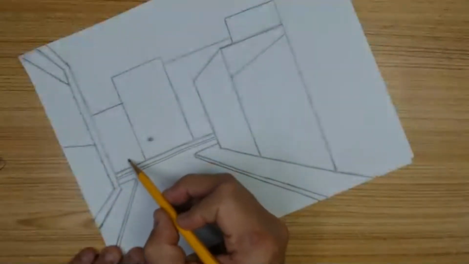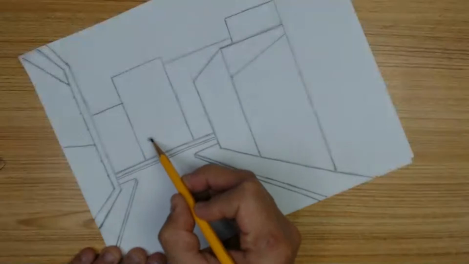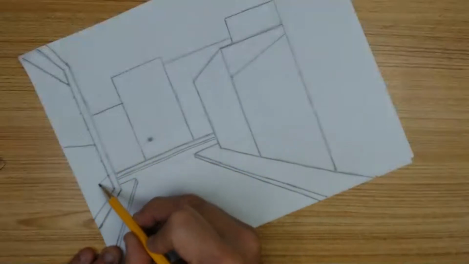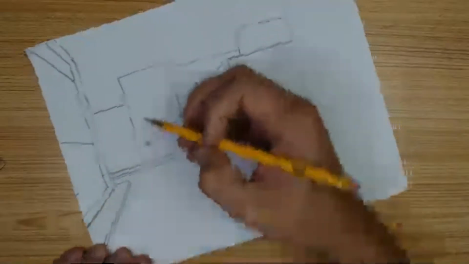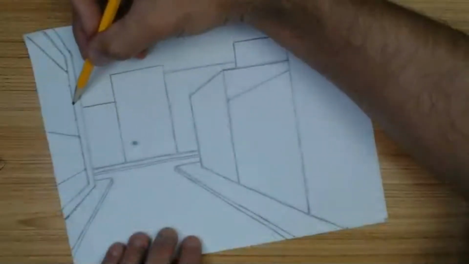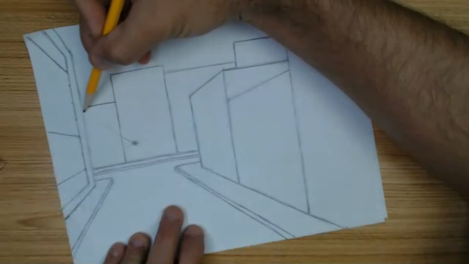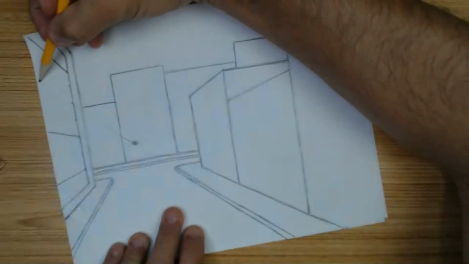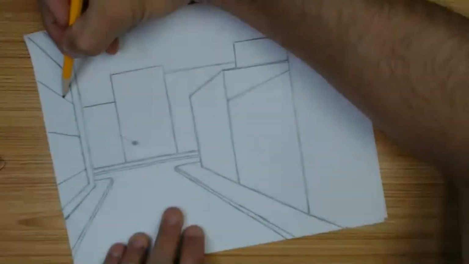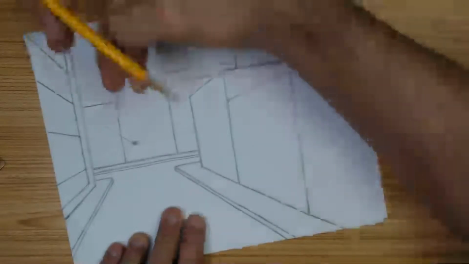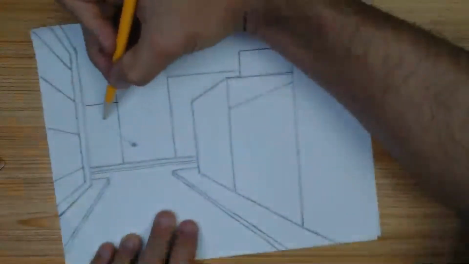Now, maybe I'll jump to this one. Maybe I'll jump to this one here. And this helps me visually, especially if I'm doing it by hand. So then the others, look, this one.